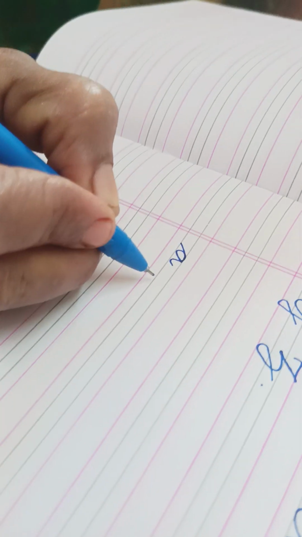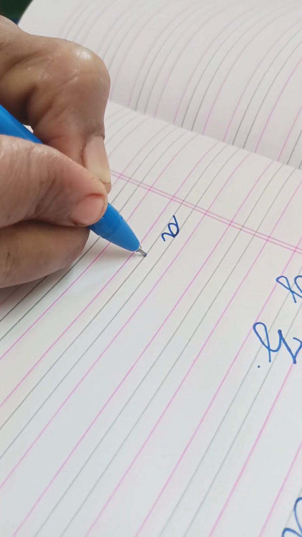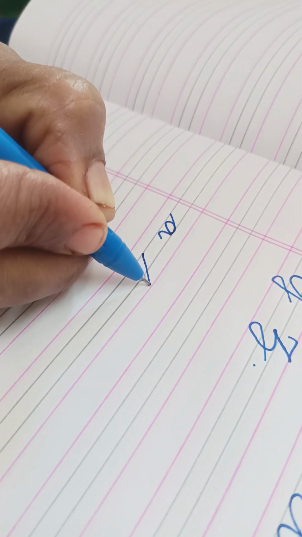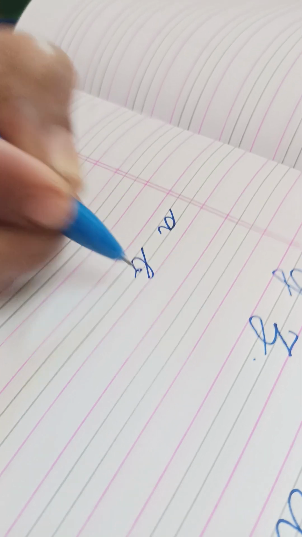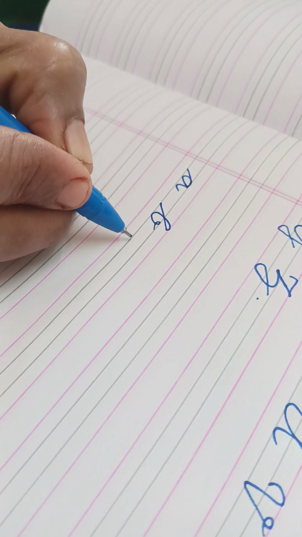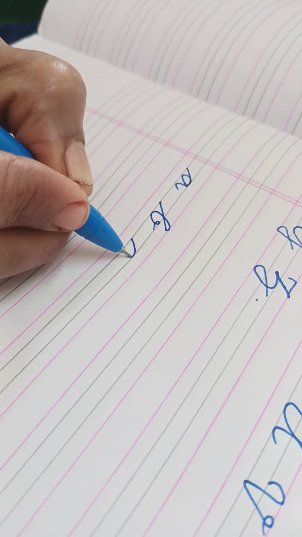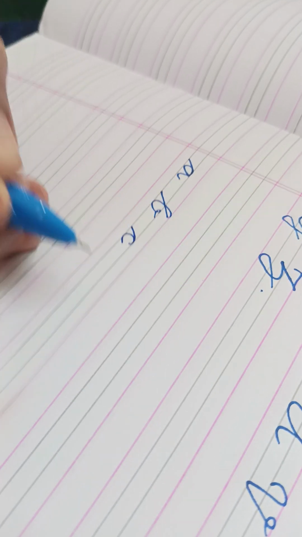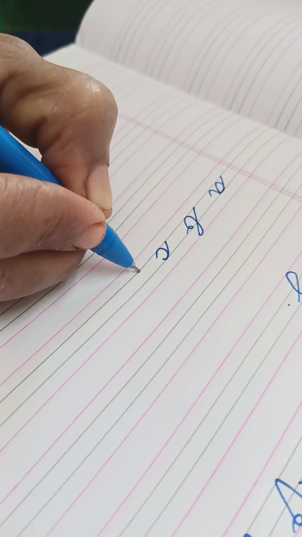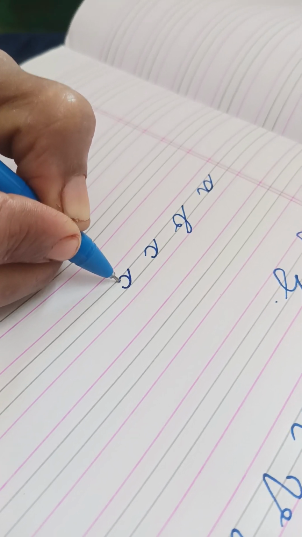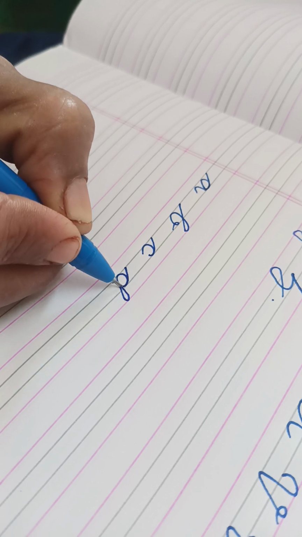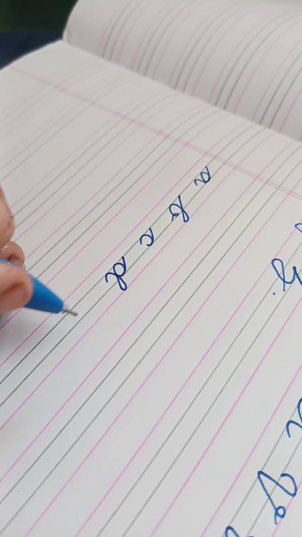A and B. Start in the third line. Go back to the red line, come down to the third line, again touch the second line. B. C, only in between the middle two lines only. C. D also, start in the third line, touch the second line, go back to the first line, and again come down to the third line. D.